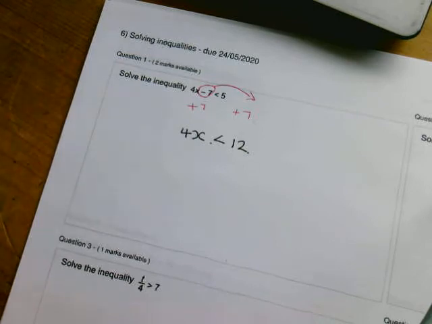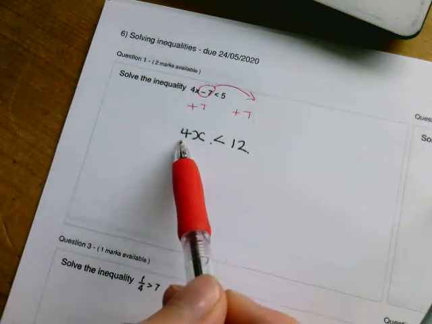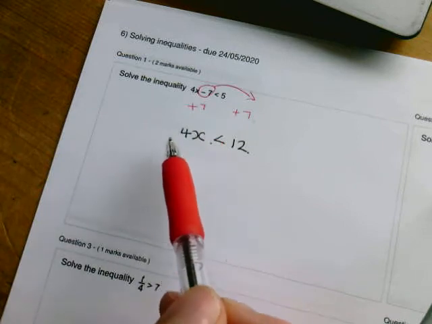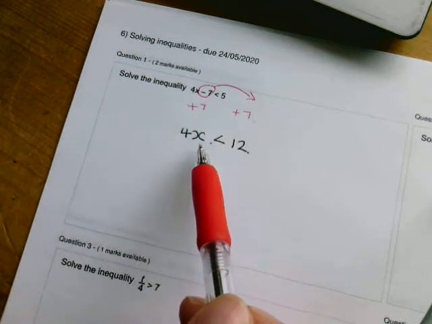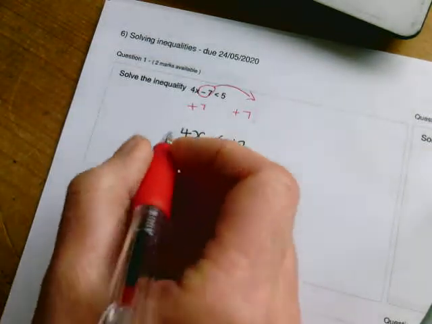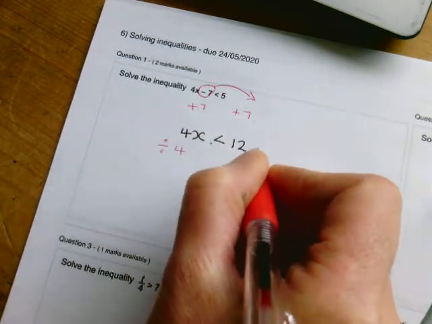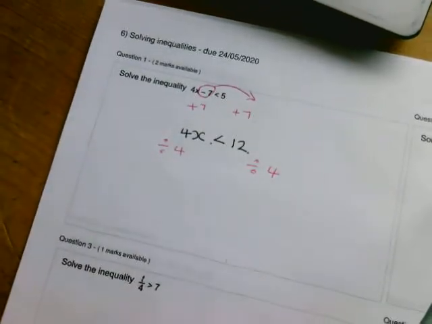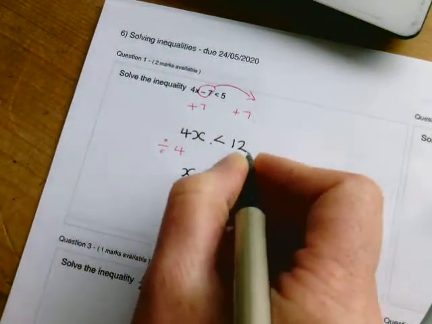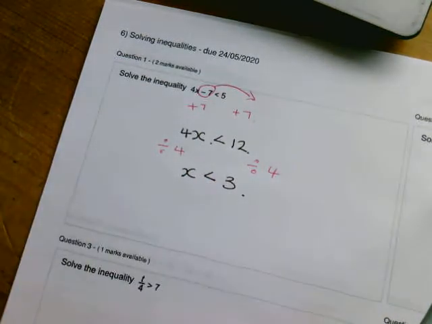What we're left with means x multiplied by 4. So I want to undo this multiplication of 4 by doing the opposite. The opposite of multiplying by 4 is to divide by 4. So I'm going to divide by 4 on both sides, which leaves me with x. 12 divided by 4 is 3. So my solution is x is less than 3. In real terms, that means x could be 2, it could be 1, it could be 0, it could be minus 1, it could be any number at all which is less than 3. But I've solved the inequality: x is less than 3.